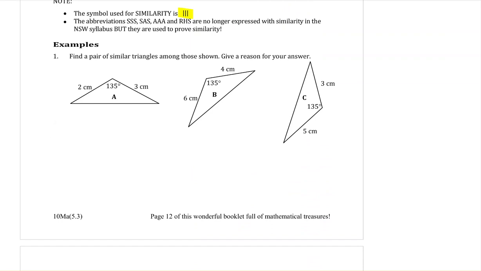All right, examples. Find a pair of similar triangles amongst those shown and give a reason for your answer. So have a quick look. Which ones do you think are the similar ones? Okay, why? How can we show it? Or how can we explain it? Because it does say give a reason. So it is going to be, they are right. A is similar to B. How can I justify what they've told me? Well, what do we know about the sides and the angles?